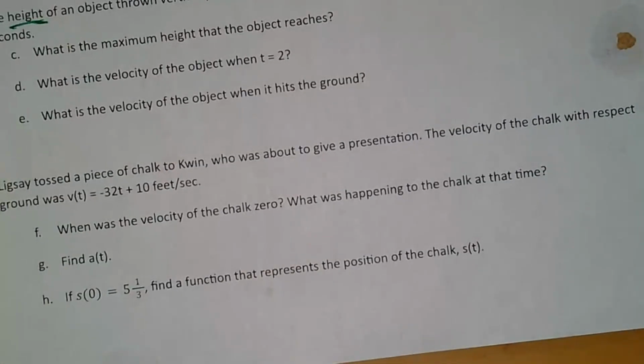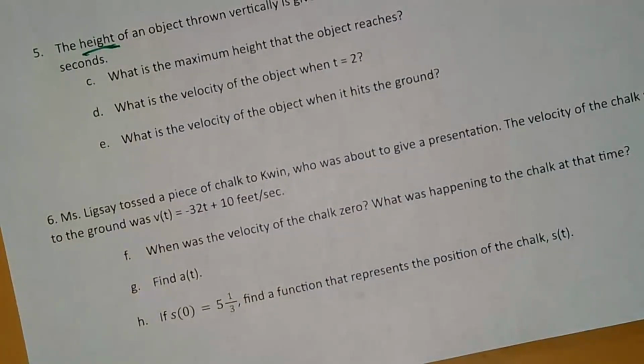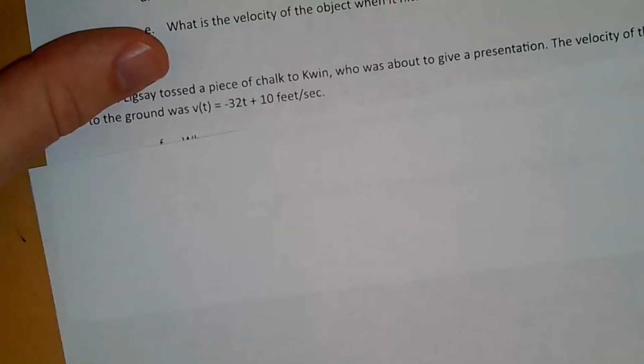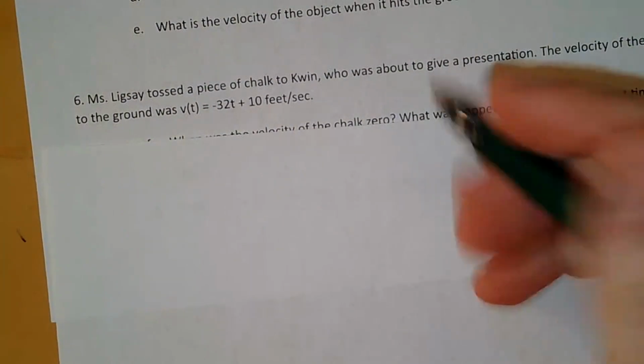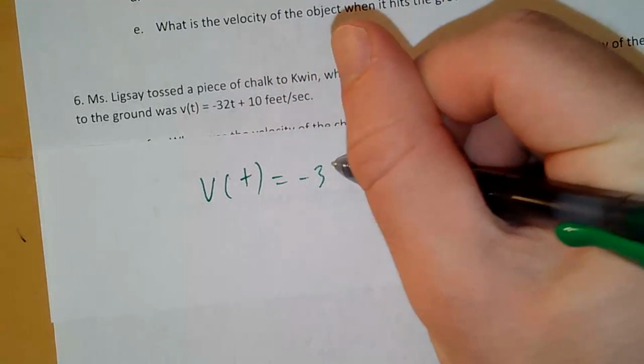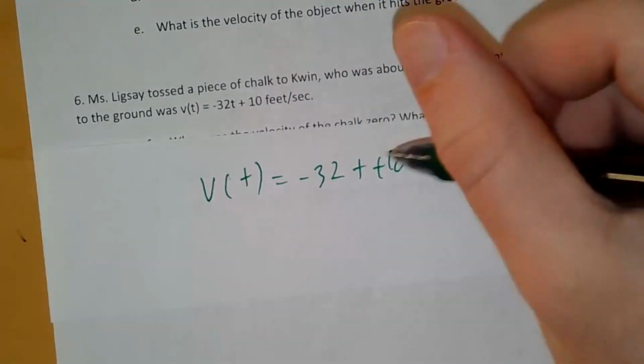Okay, we're on number 6 here. Miss Ligsay tossed a piece of chalk to Quinn, who was about to take a presentation. Velocity of the chalk with respect to ground. Now this time we are given velocity. We're given velocity is negative 32t plus 10.